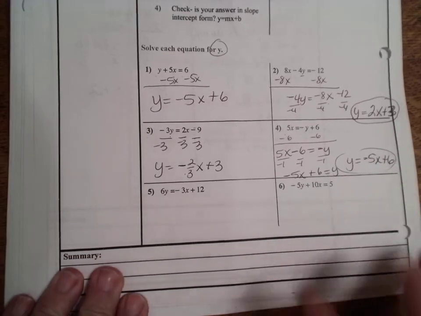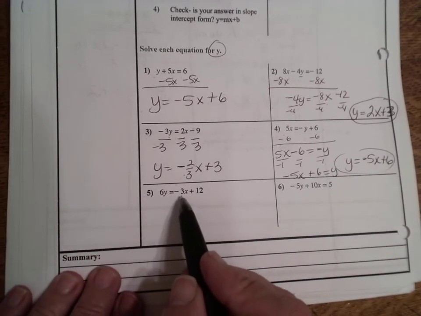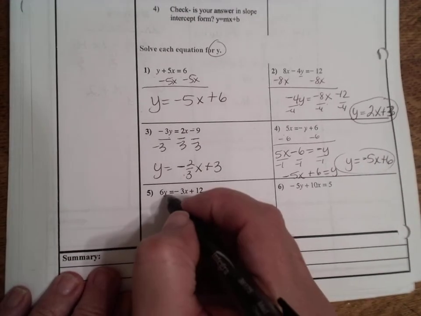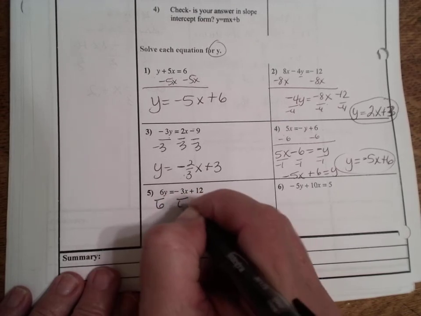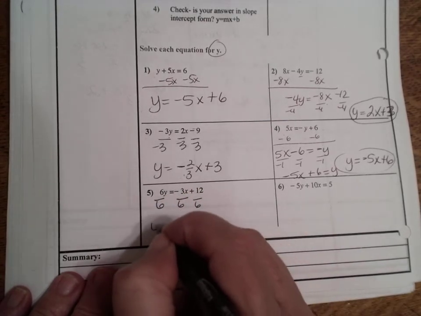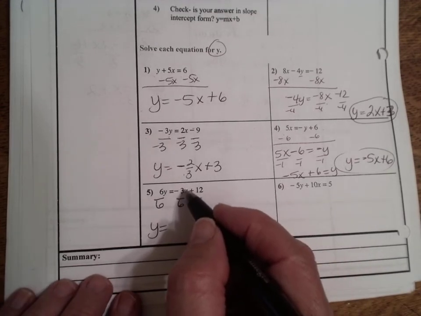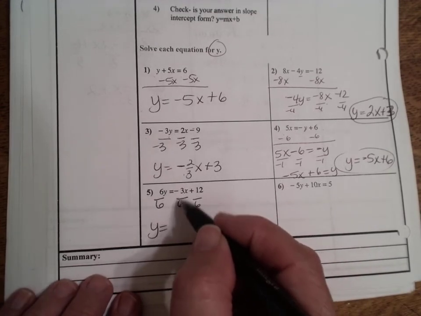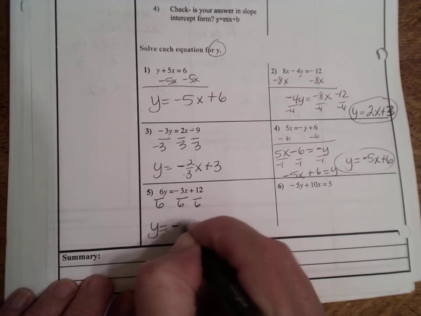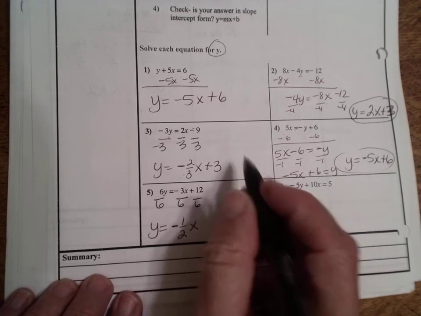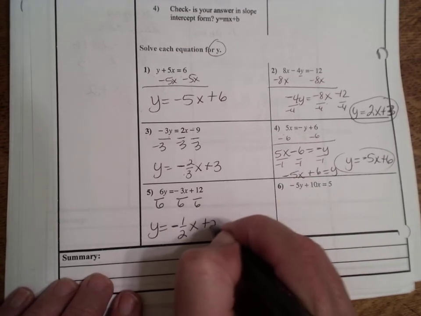All right, so this one, 6y equals negative 3x plus 12. Well, that's kind of nice. All I have to do is divide by 6. So I get y equals, don't change that to a decimal, leave it as a fraction, negative 3 divided by 6. 3 is half of 6. So it's going to be a negative 1/2 x, and 12 divided by 6 is 2.